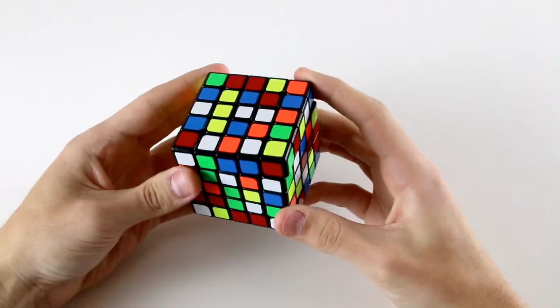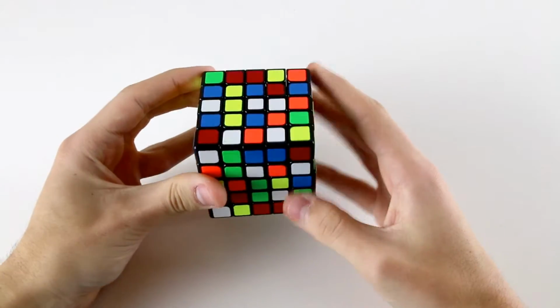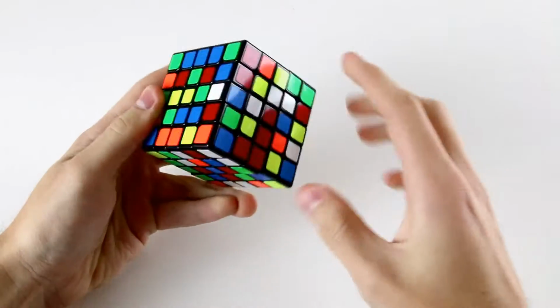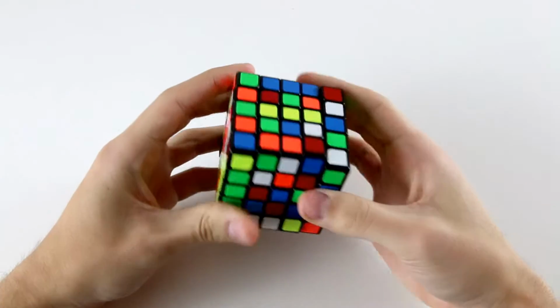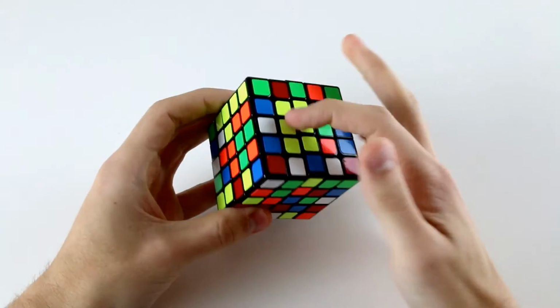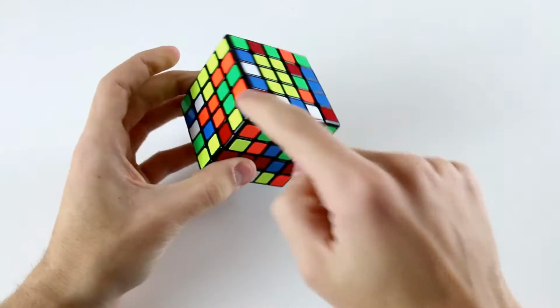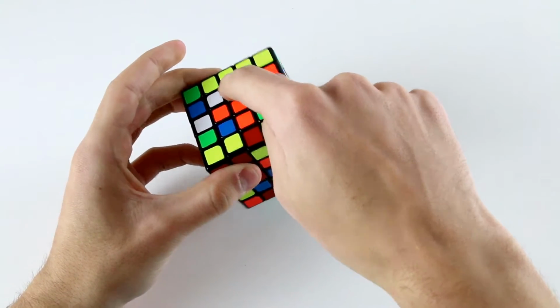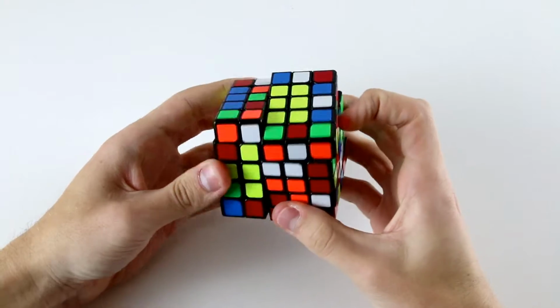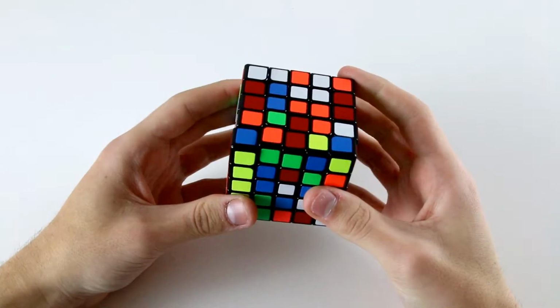Okay, so in this first example solve, I'm going to start with the yellow center because I've got this line here and we can easily create this middle 1/3 line. So if we go wide R prime, U, wide L2, like that, we can store these and then we can attach the last yellow edge center to these yellow corner centers over here, like that.